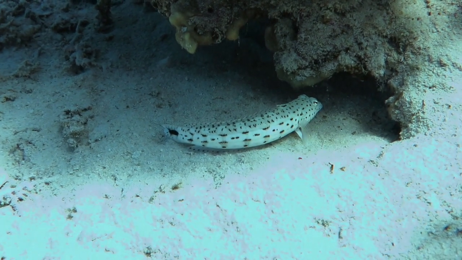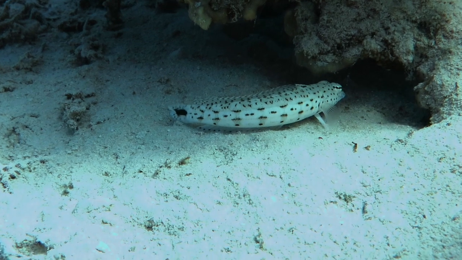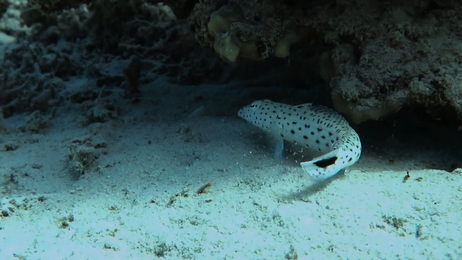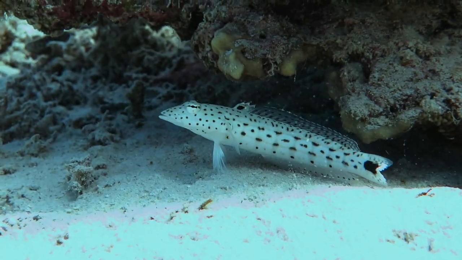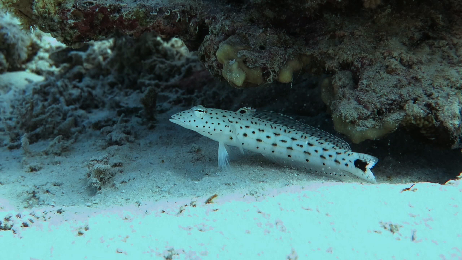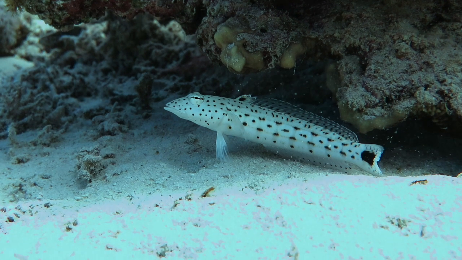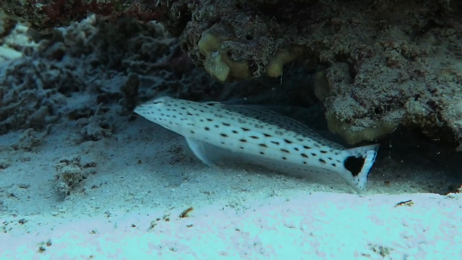Sandperch have elongated bodies. They tend to be cylindrical towards the head and flattened towards the tail. Their eyes are set high on the head, giving a wide field of view. The dorsal fin on the upper back extends along most of the upper body. The anal fin on the lower body extends from about the mid-body to the tail or caudal fin.